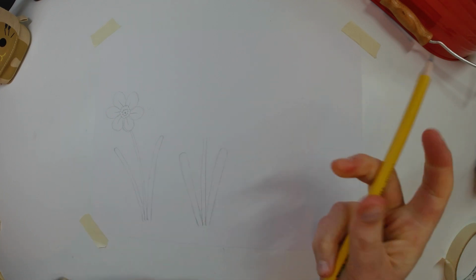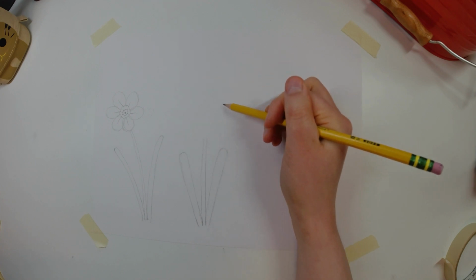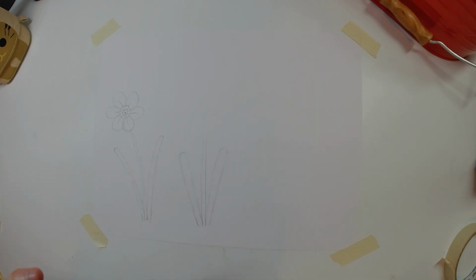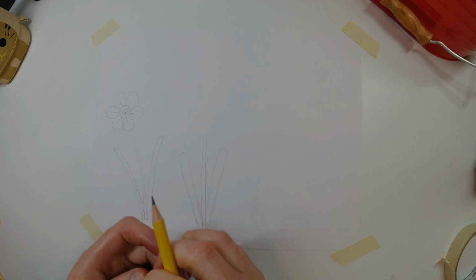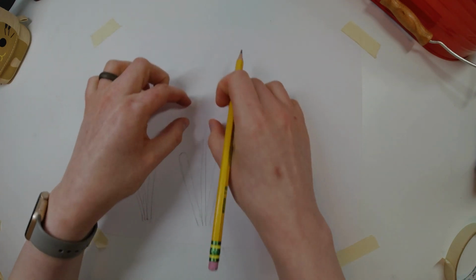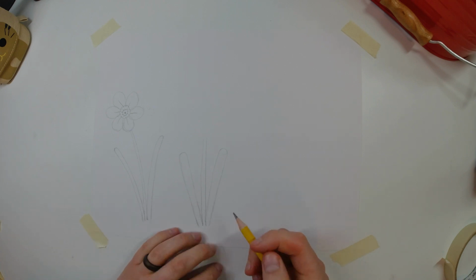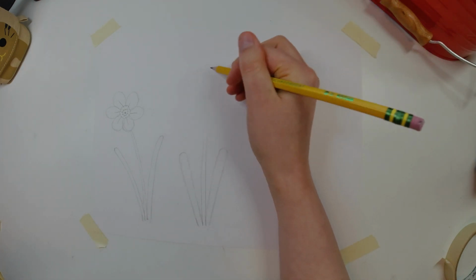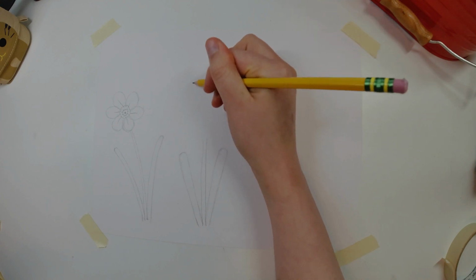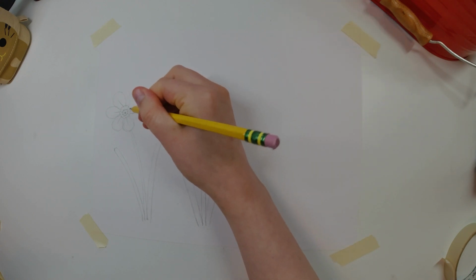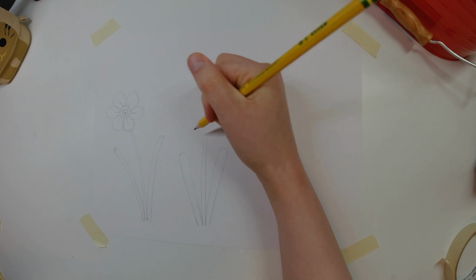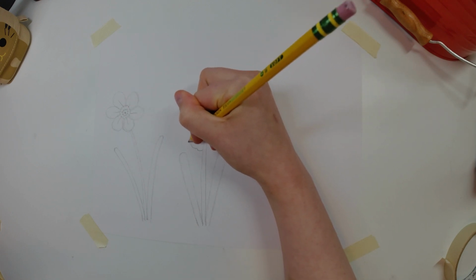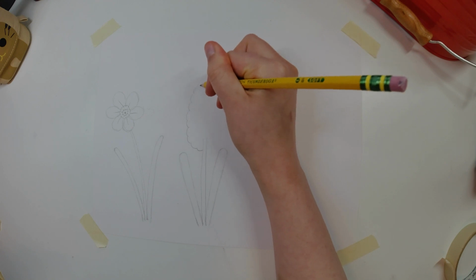And then hyacinths are kind of like a mass of itty bitty tiny little flowers, a cluster of little flowers. It makes more sense if you look at a hyacinth, what I'm talking about. To show that, I'm just going to draw a shape in the same kind of loopy fashion that I did the center of the daffodil. So just like that.